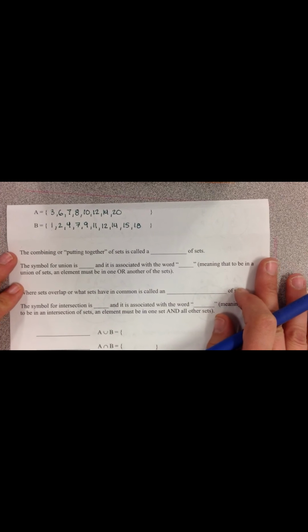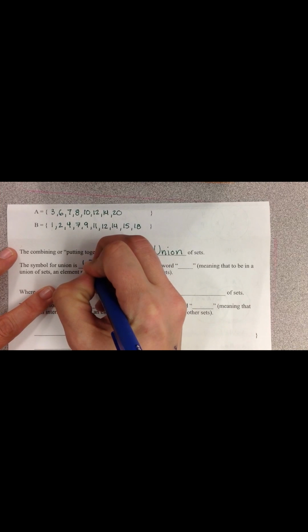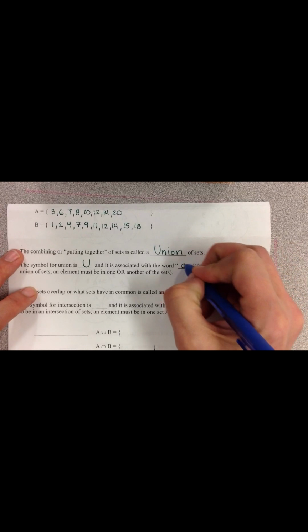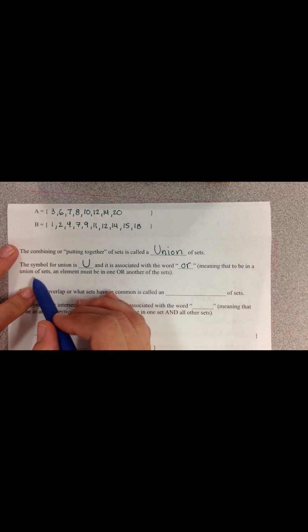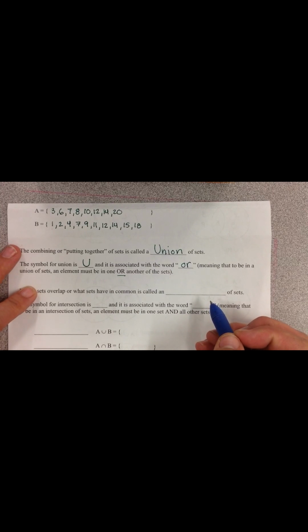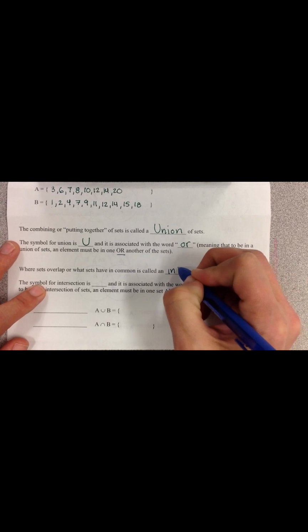Now once we have our sets listed, we're going to talk about the union and the intersection of these two. The combining or putting together of sets is called a union of sets. The symbol for union looks like a big capital U, and it is associated with the word or, meaning that to be in a union of sets, an element must be in one or another of the sets, or even both.